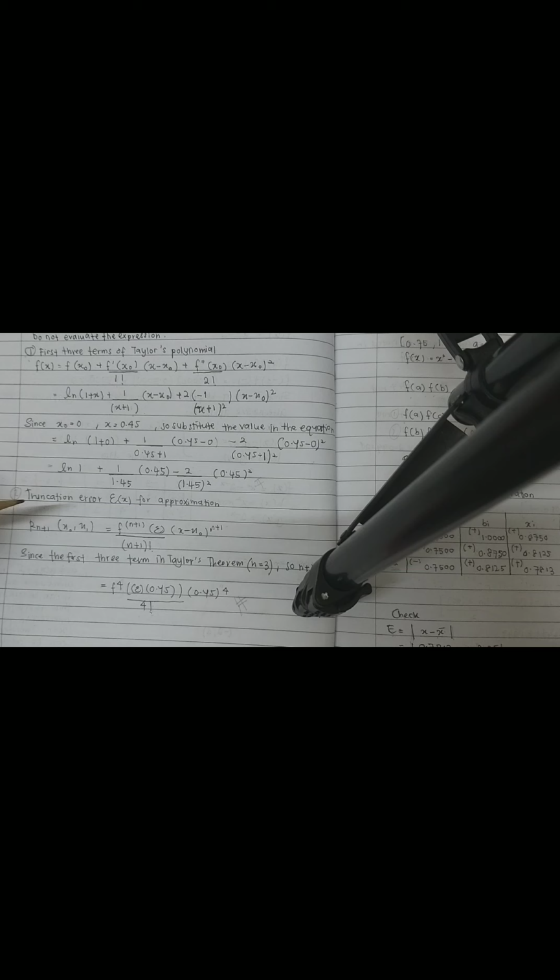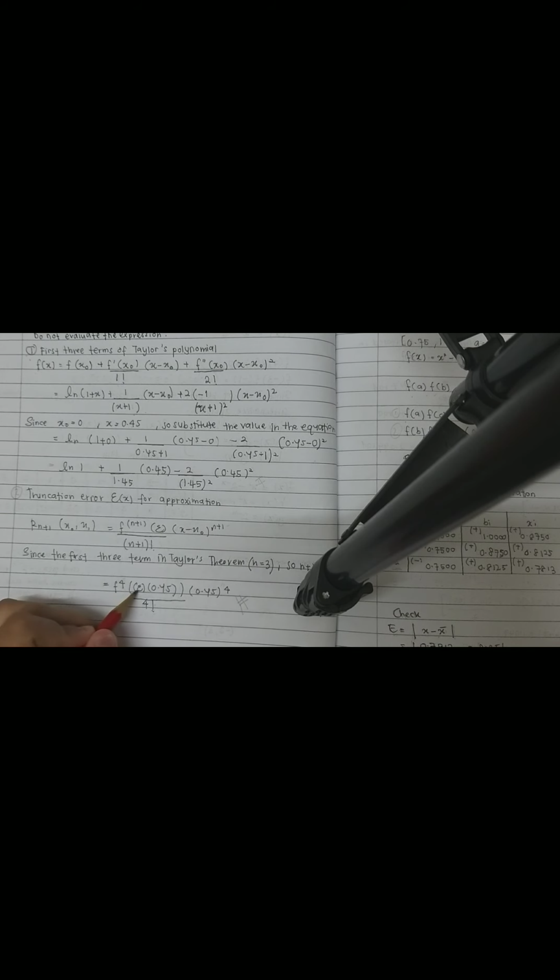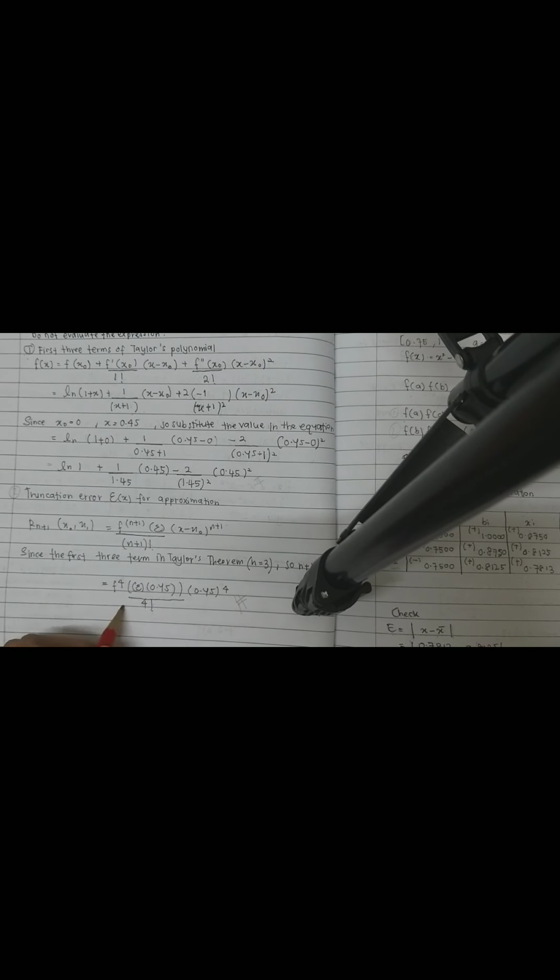Okay. Since the first 3 terms in Taylor's theorem is n equal to 3, when we substitute the value, n plus 1 will be 4. So we will get f4 at the error point times 0.45, since it is the value of x, divided by 4 factorial times 0.45 to the power of 4.